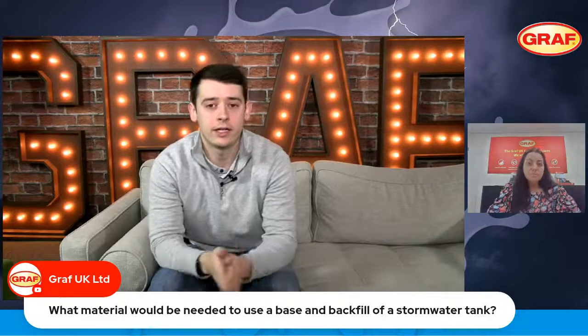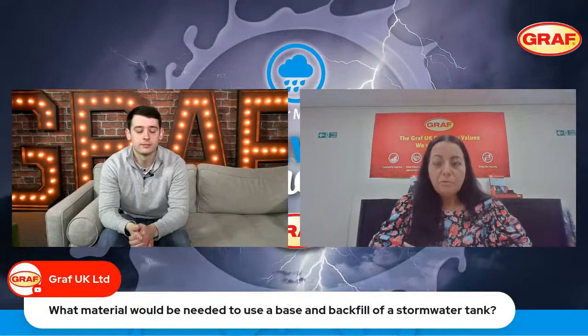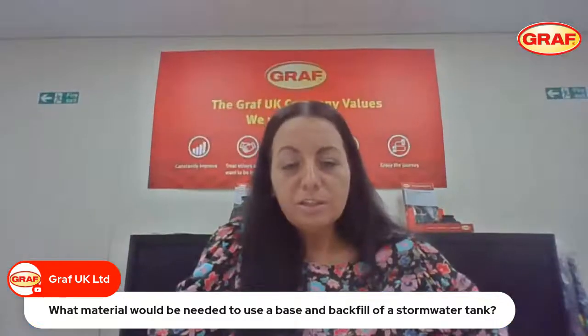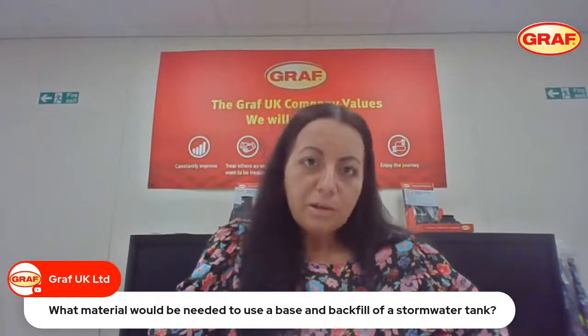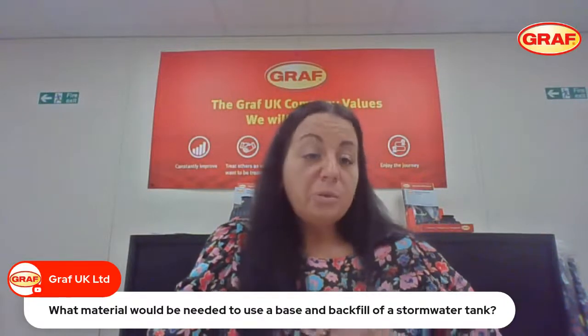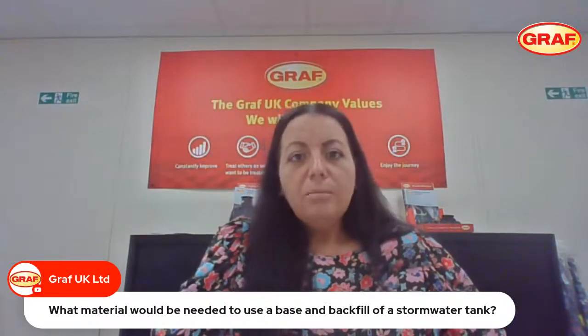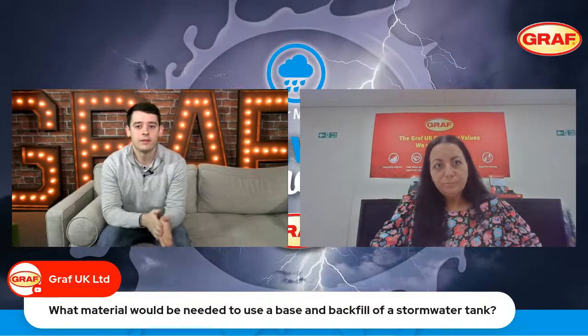Perfect. So we've got another question coming in. What material would be needed to use as the base backfill of a Stormbox tank during the installation? Again, I think they kind of mentioned that a pea gravel or a non-angular shingle is absolutely ideal. It's very important it's non-angular, and that it doesn't have a lot of fines in it or a lot of big sharp objects. Somewhere between 8mm and 16mm is fine. Non-angular 10 does seem to be the most common. Perfect. Thank you for that.